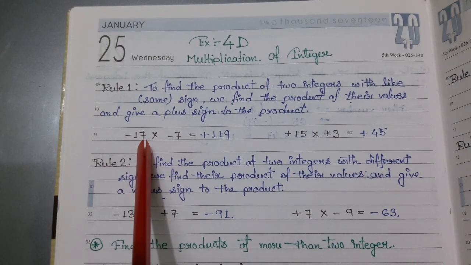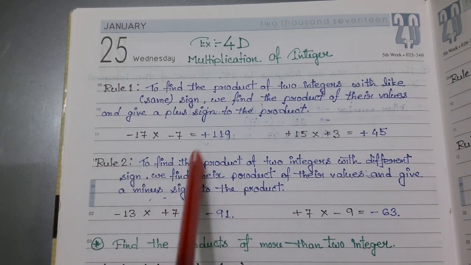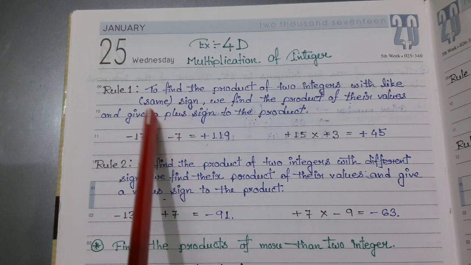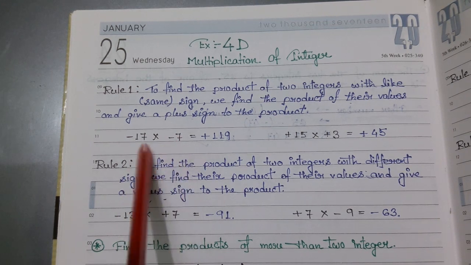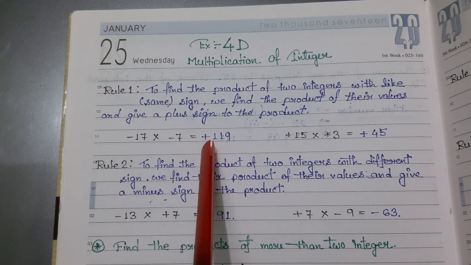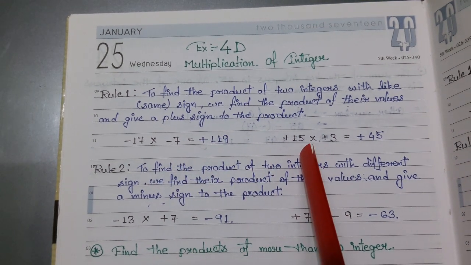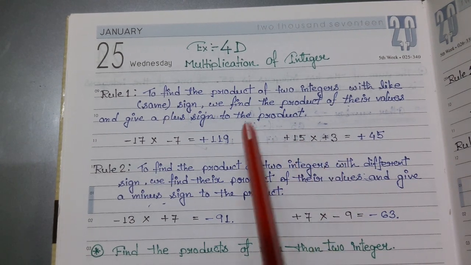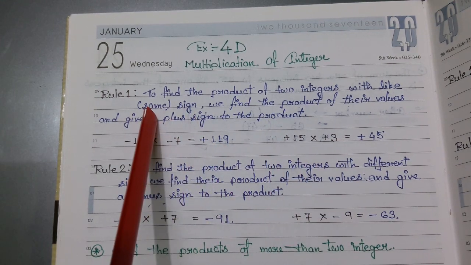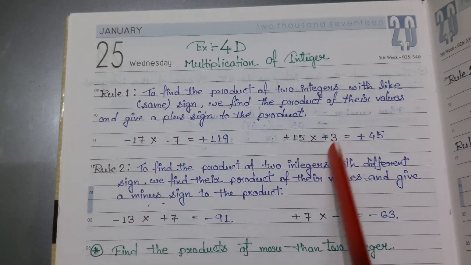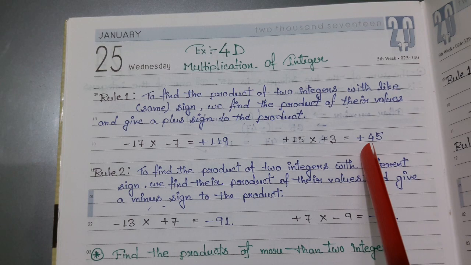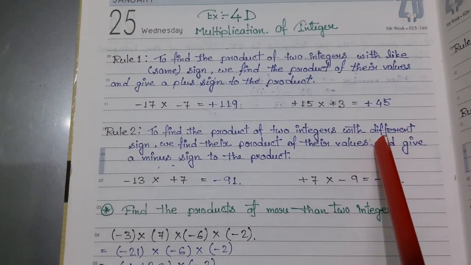Okay, just see two examples. Minus 17 into minus 7. Both the integers have a negative sign, meaning the same sign. So we have to multiply 17 into 7. The answer is 119 and the sign is always positive. Take another example. Plus 15 into plus 3. In both cases, the signs are positive, so it follows the condition of the same sign. So we have to multiply these two numbers. 15 3s are 45. Then the sign of the answer is always positive.